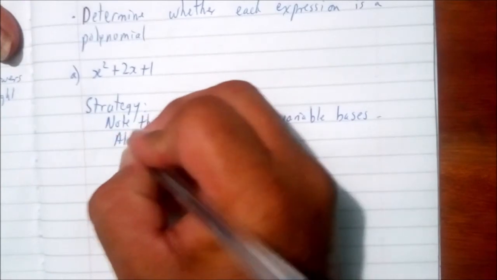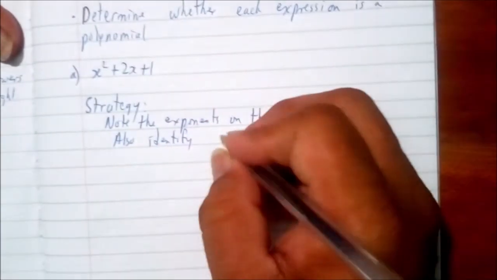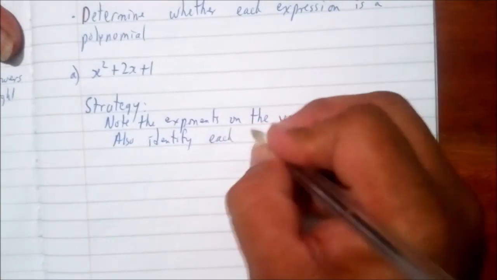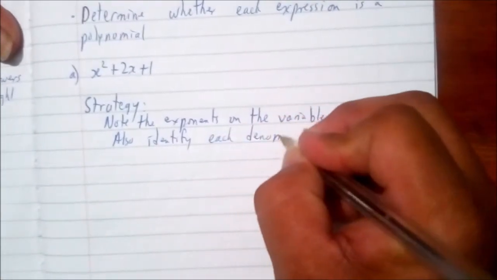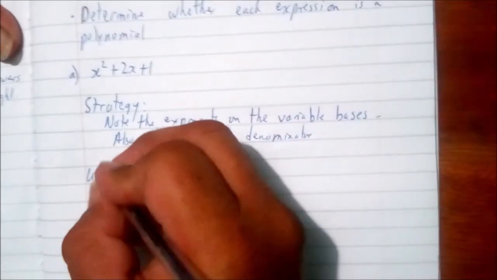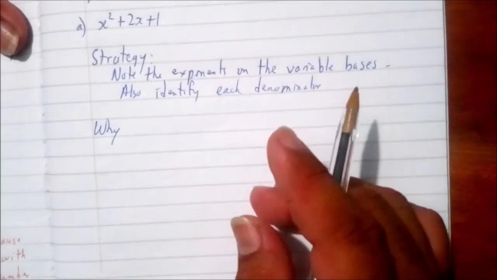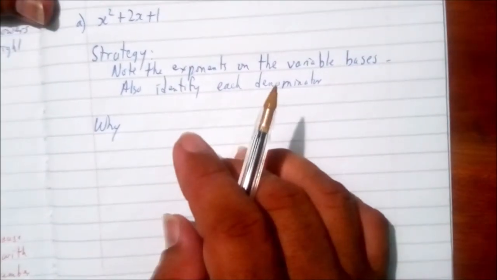Also identify each denominator. That will be your strategy. Why are we going to do this? Because the expression is a polynomial.